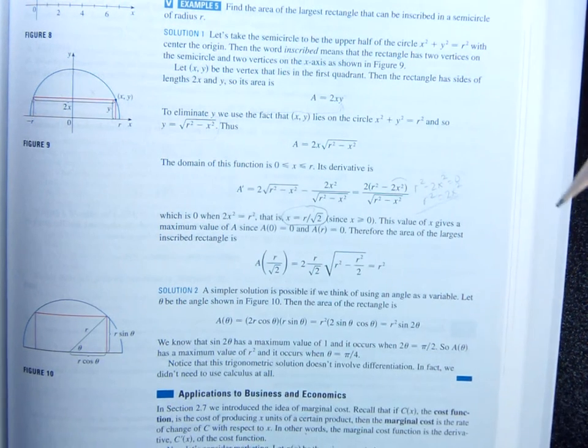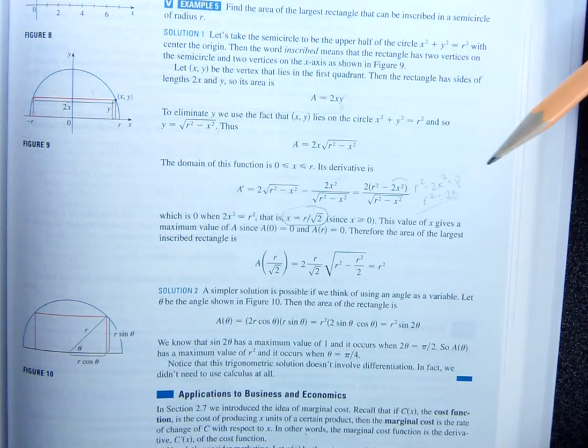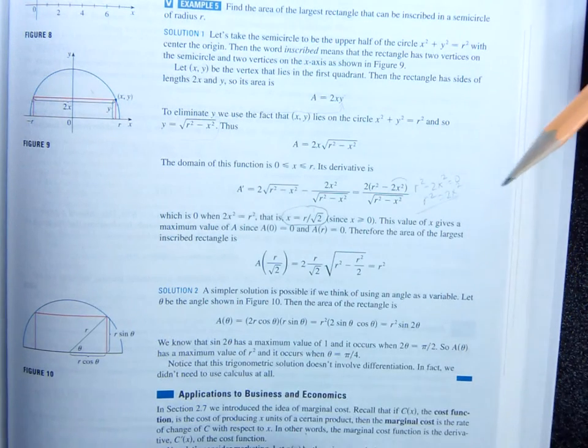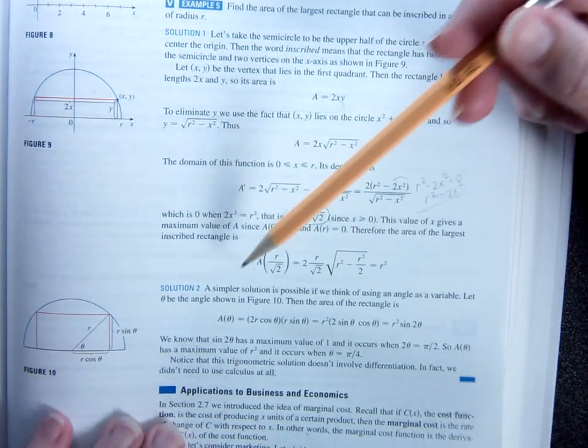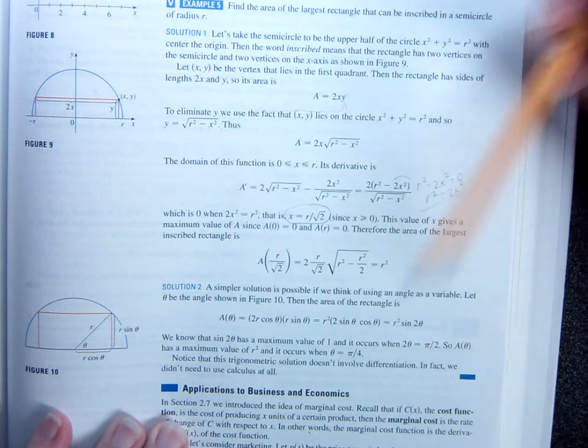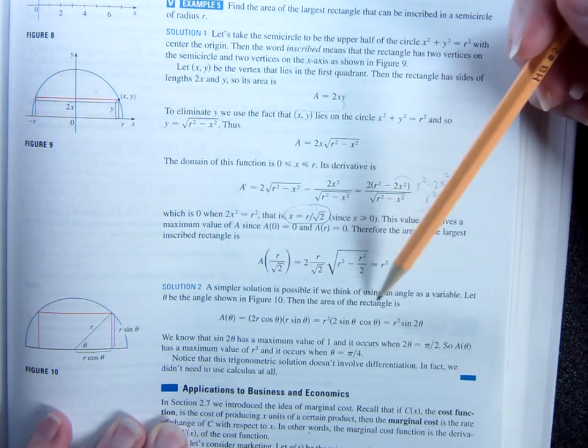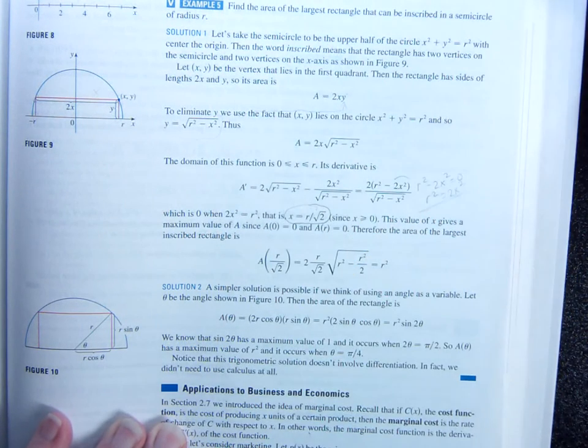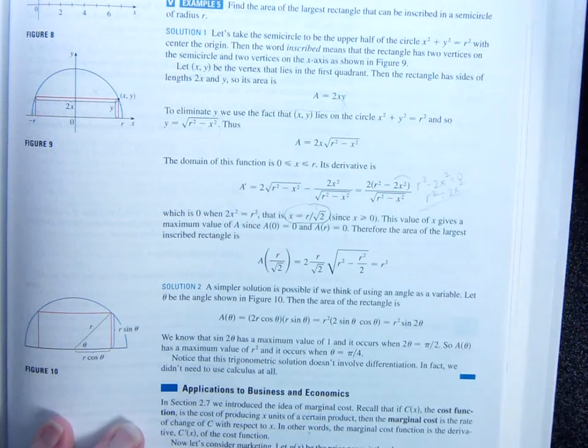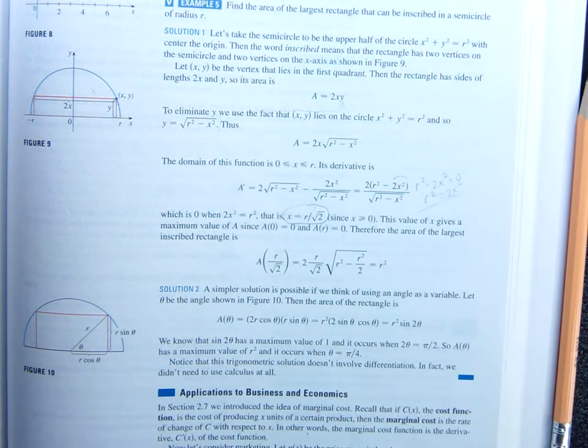Okay, now they give you a simpler solution here. If you're looking at the area of a rectangle using your trig functions, you can take a look at that on your own.